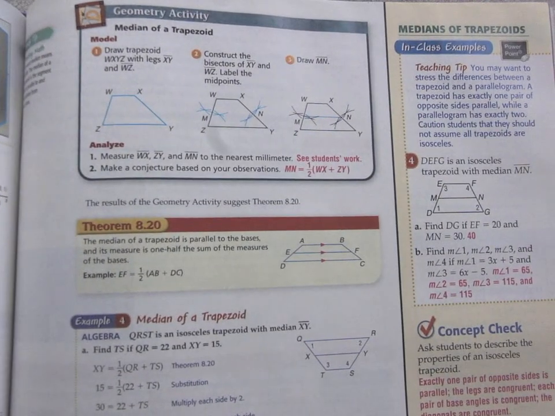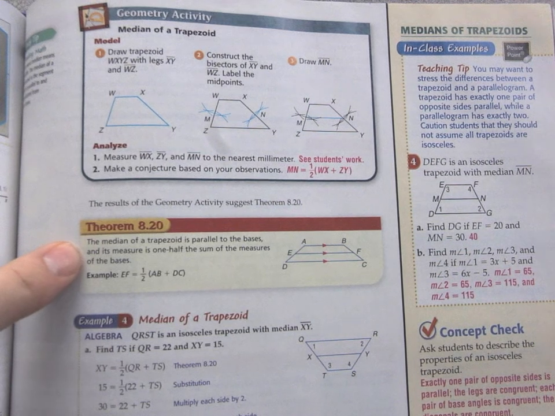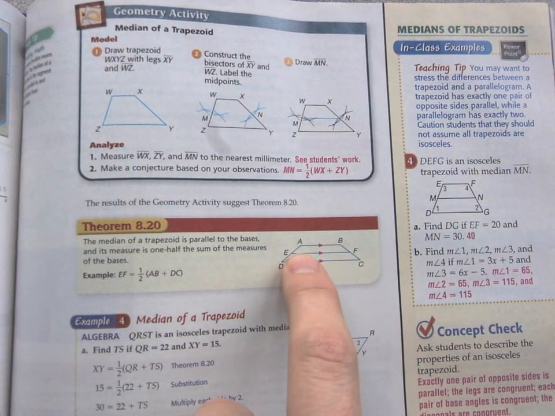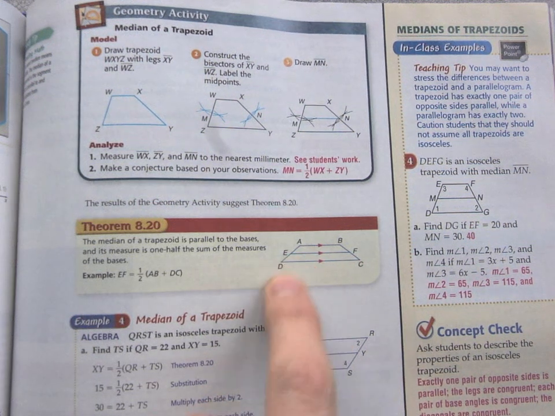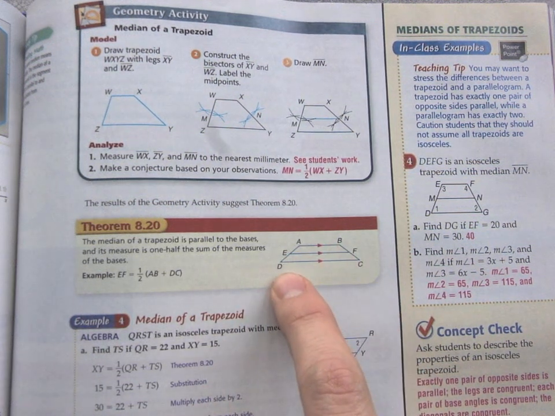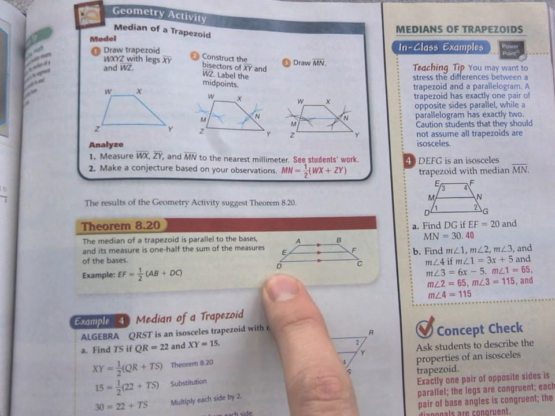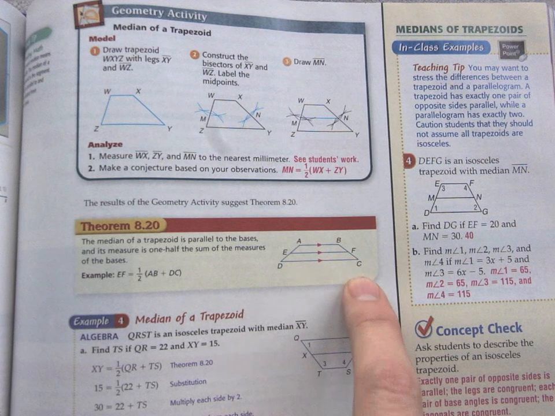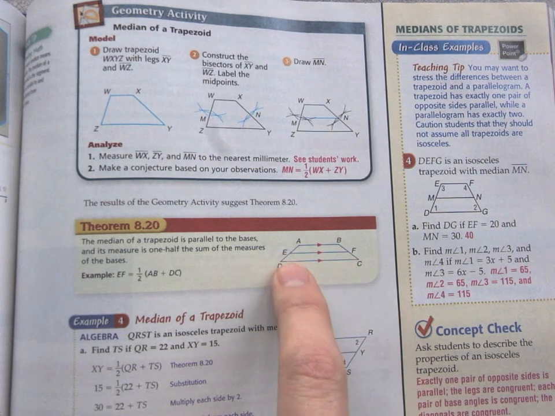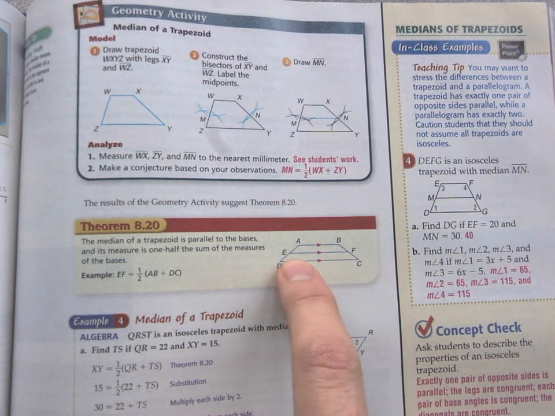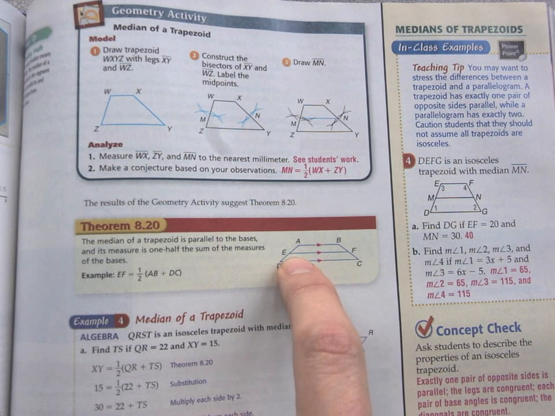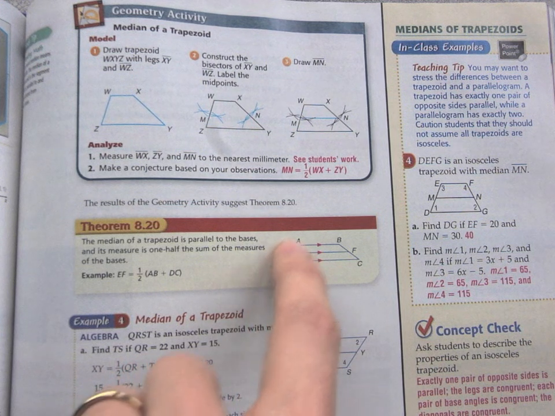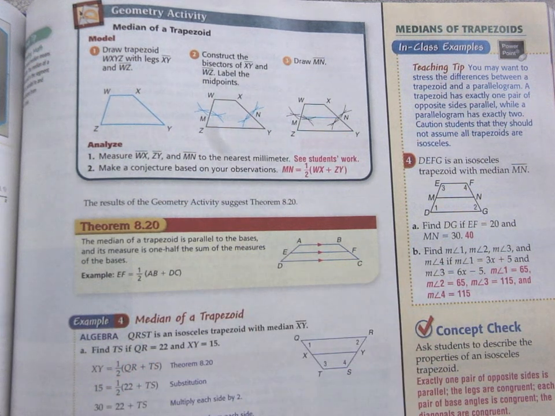Okay, so this is the theorem we're talking about, and it talks about a median. And a median is a line that is created by making a midpoint. So if you look at AD, E is the midpoint of AD. It's halfway in between A and D. And F is the midpoint of BC. And if you connect the midpoints on both sides, you get what's called a median. Okay, so that middle line there is a median, and it's halfway between D and A and B and C.